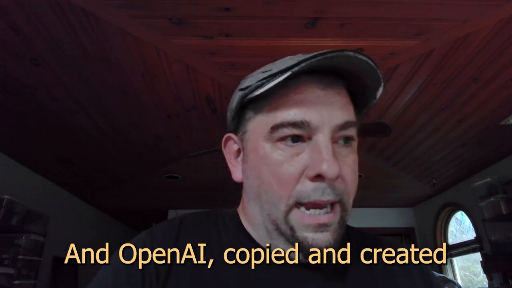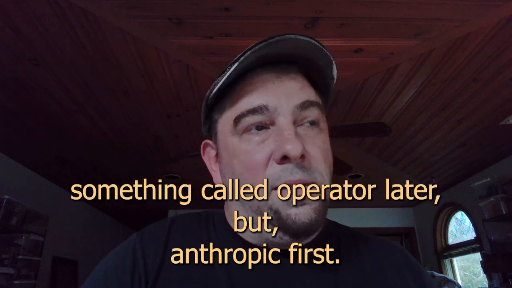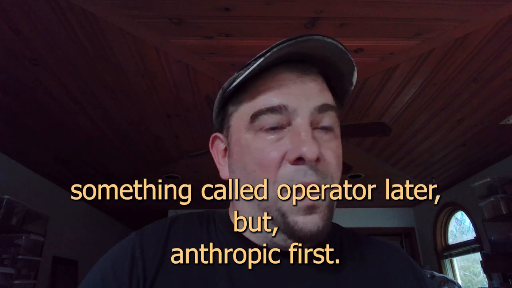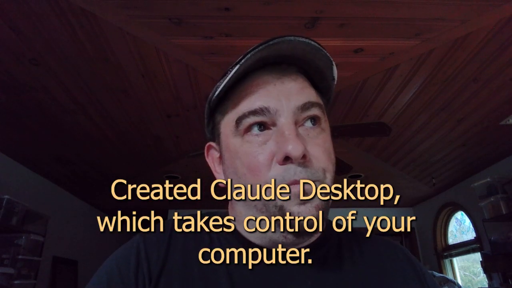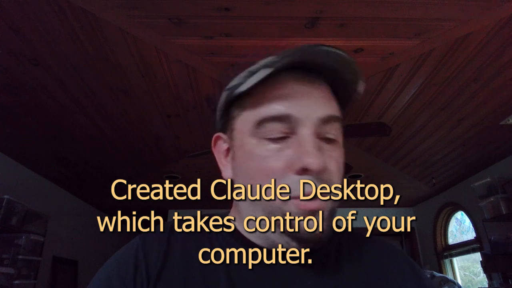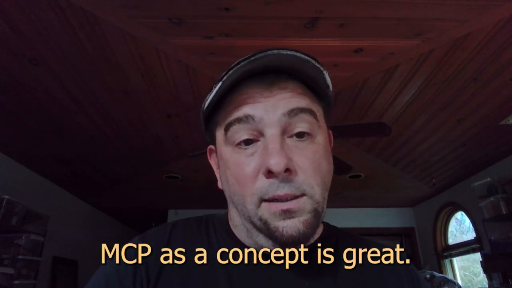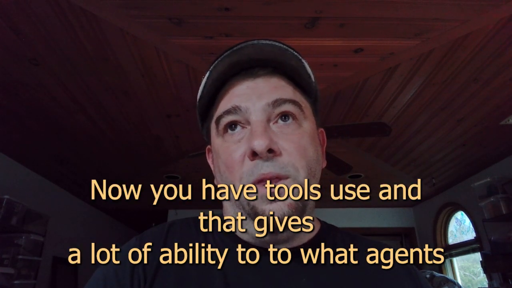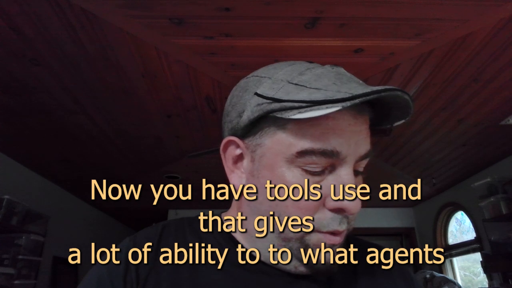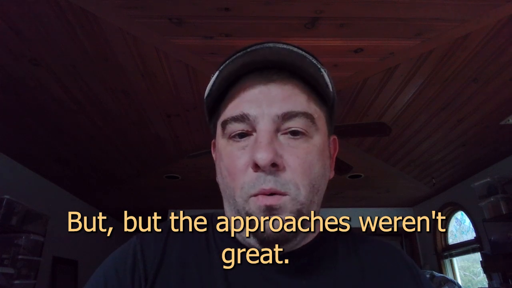OpenAI copied and created something called Operator later, but Anthropic first created Claude Desktop, which takes control of your computer. So cool. MCP as a concept is great. Now you have tool use, and that gives a lot of ability to what agents are. But the approaches weren't great.